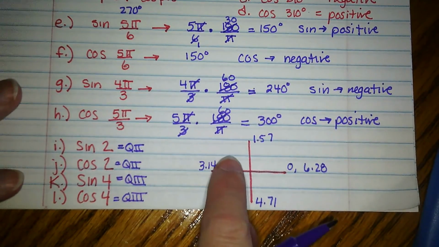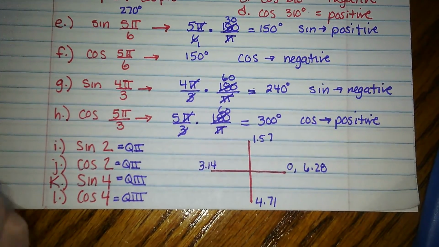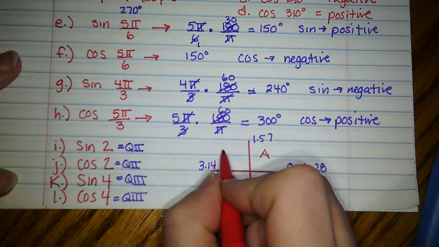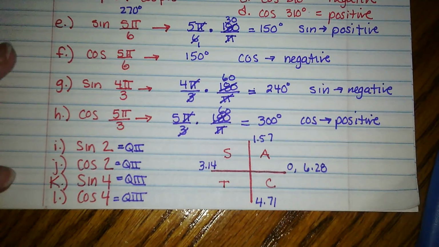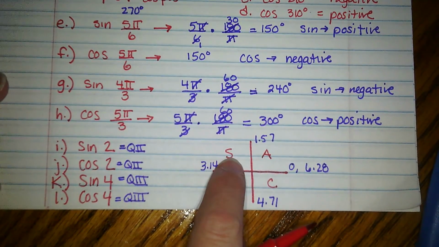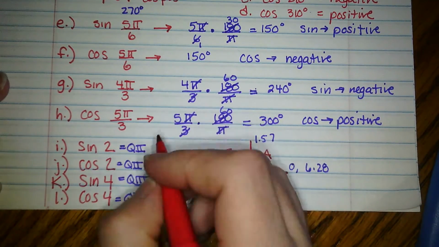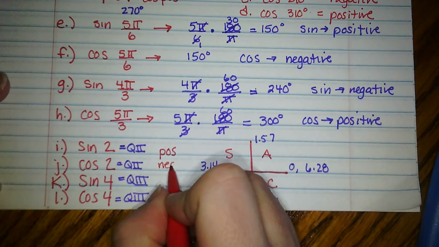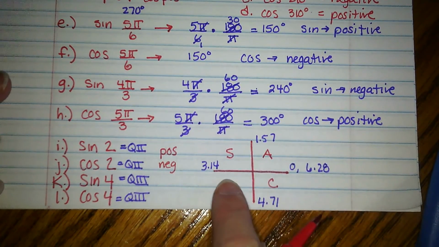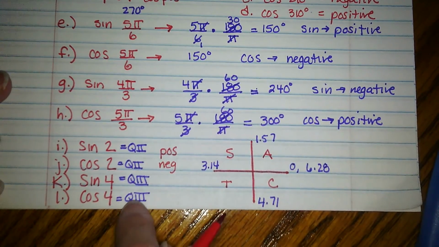Now that I know what quadrant they're in, this is going to be super fast, because what I remember is that all students take calculus: all positive, sine positive, tangent positive, cosine positive. And because quadrant 2 is here, the sine is positive, and that means the cosine is negative, default. Down here in quadrant 3, tangent is positive, which means both of these have to be negative.